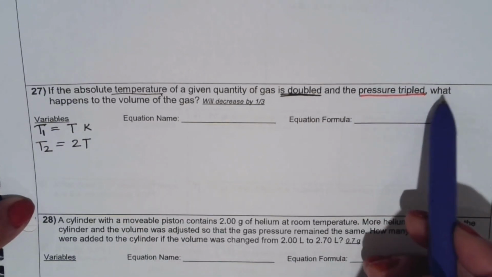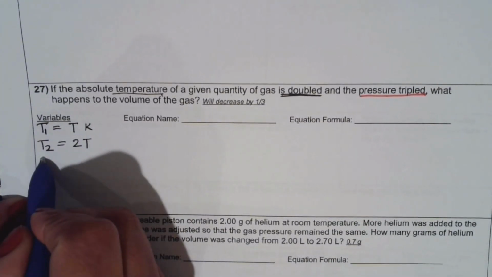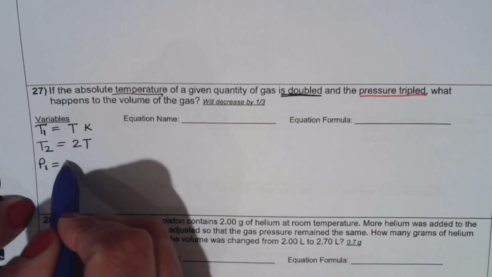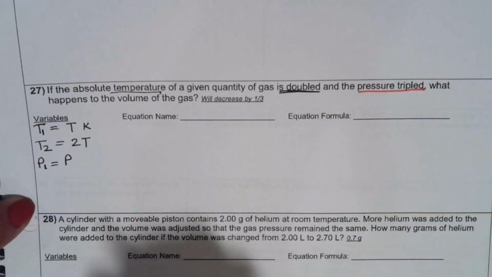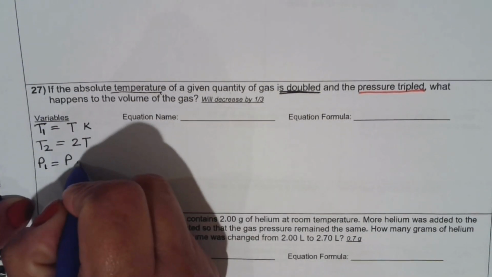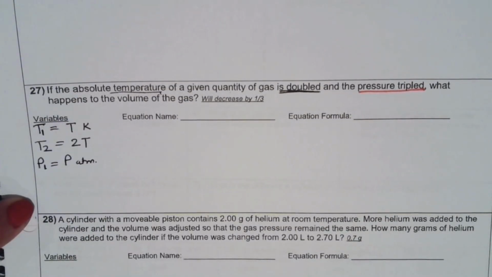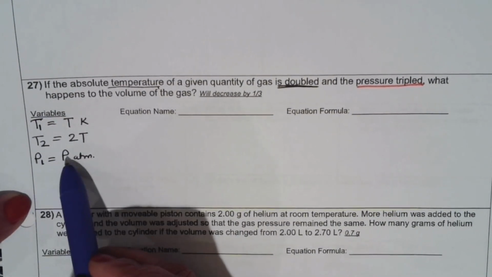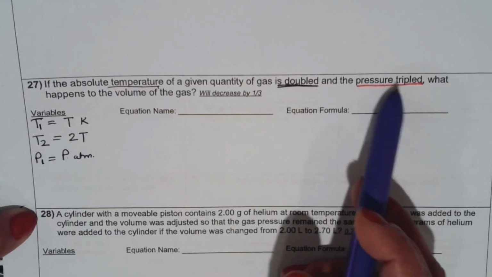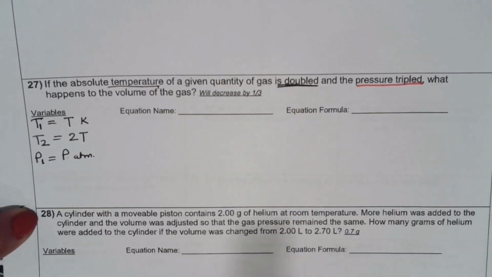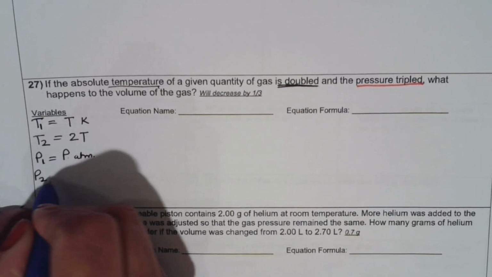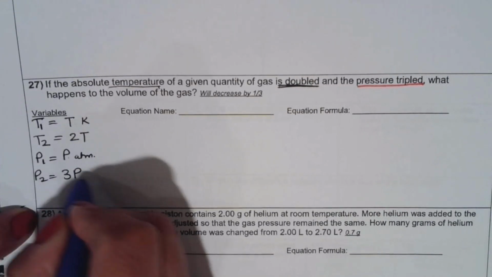And pressure was tripled. So if the initial pressure P1 was say P atm or any other unit, or you can just think of some number here, and since the new pressure was tripled, P2 would be 3P.